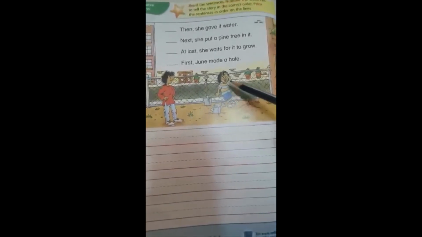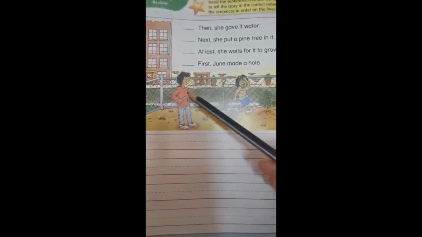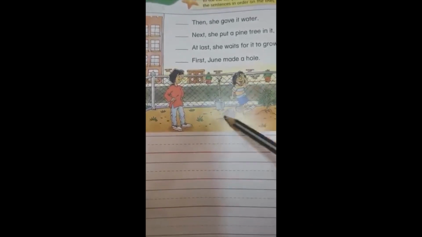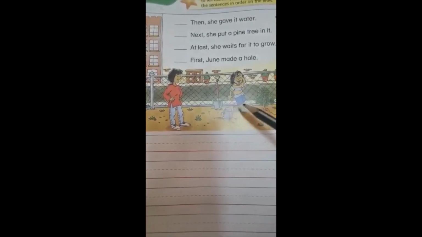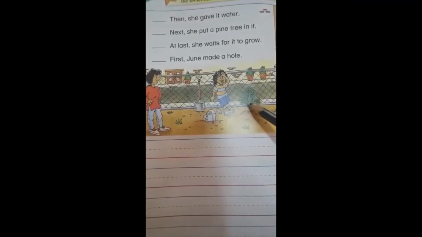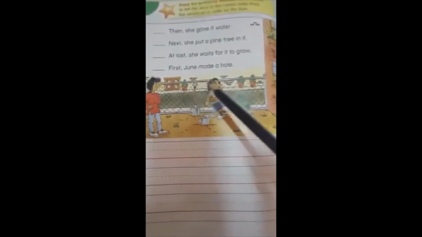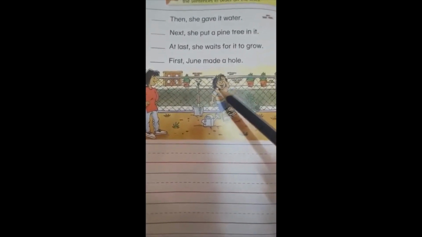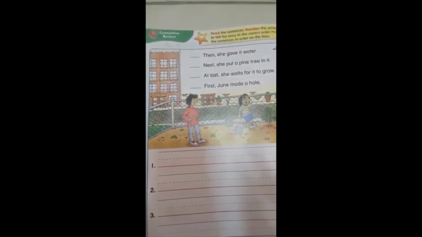Now, can you look at the picture? Here we have a girl and maybe her mother, someone with her. The girl is trying to plant. She has water. She's pouring water. She's planting a pine tree. And here we have flowers. Look, she's happy. She looks happy. Right? Okay, let's look.